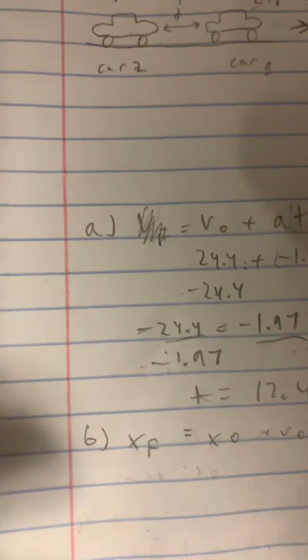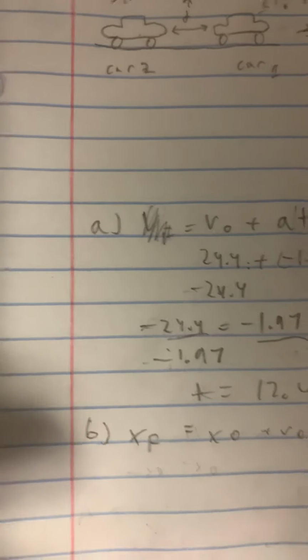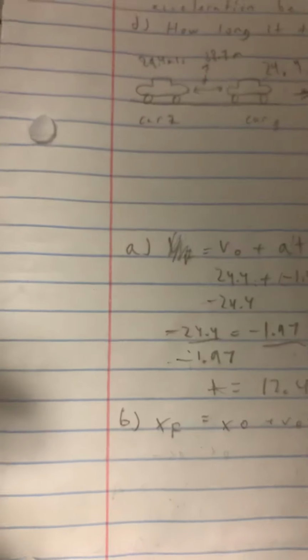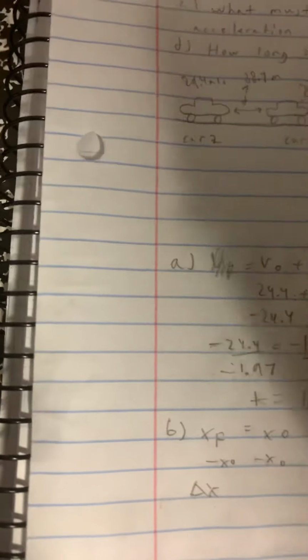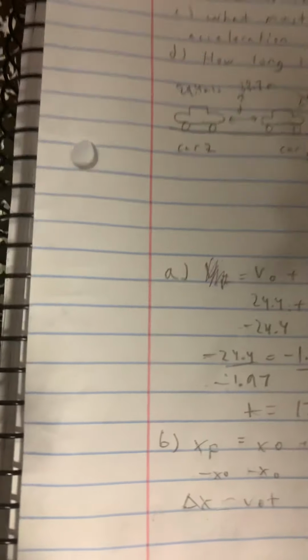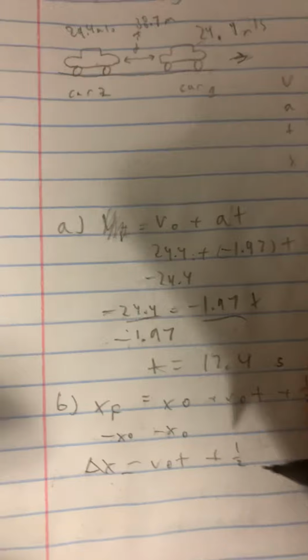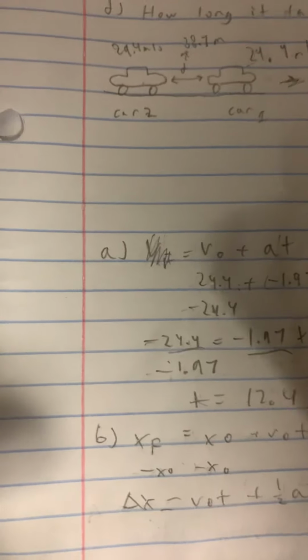Okay, going into part B, we would use the kinematic equation XF is equal to XO plus VOT plus 1/2 AT squared. To make it easier, we subtract XO on both sides, so we get delta X is equal to VOT plus 1/2 AT squared.